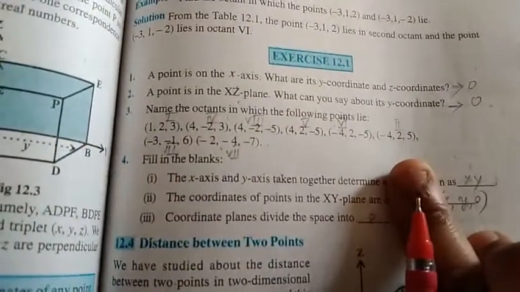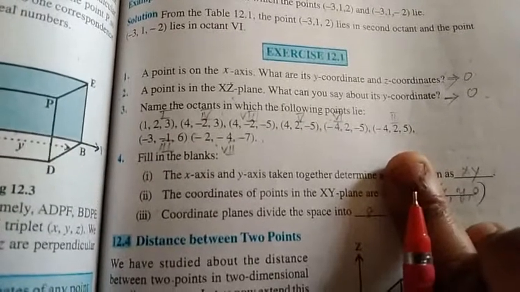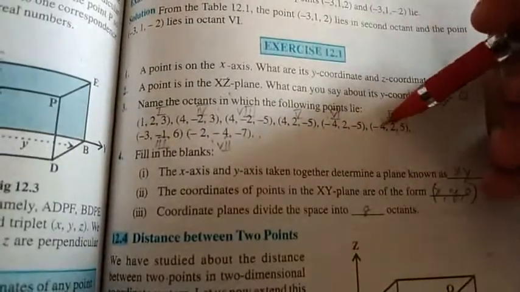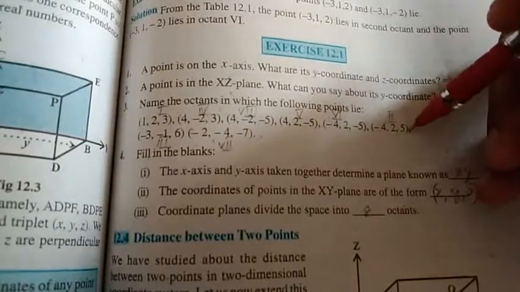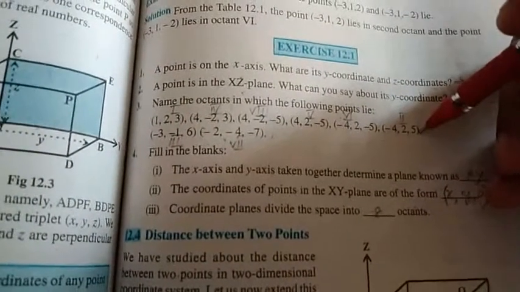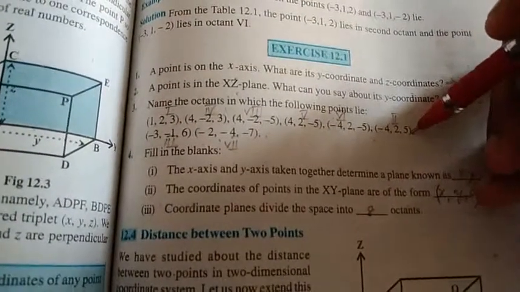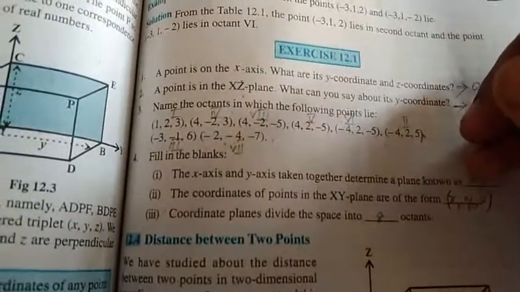So how will you get questions out of this? They will give you the points and may ask in which octant they lie. Based on the signs, you can judge in which octant they lie. Before that, list out the octants, then you can check.